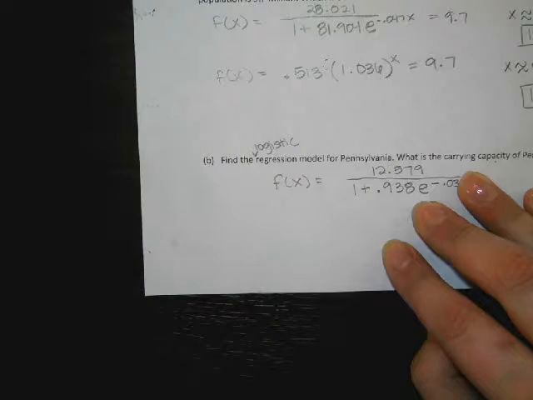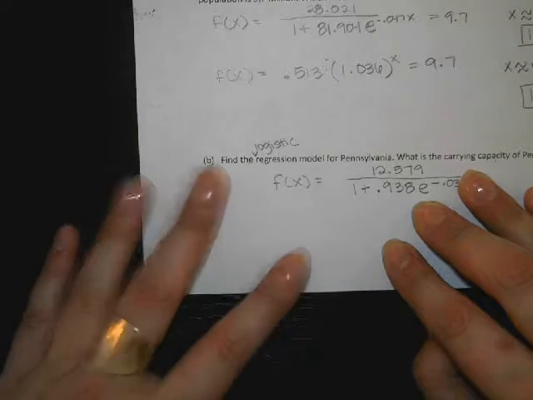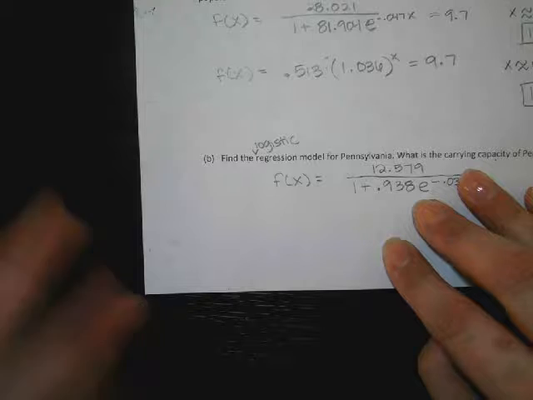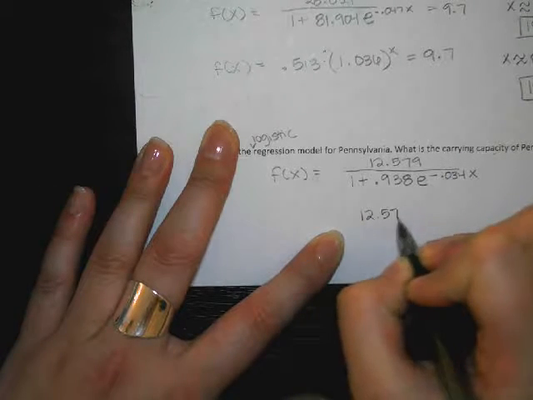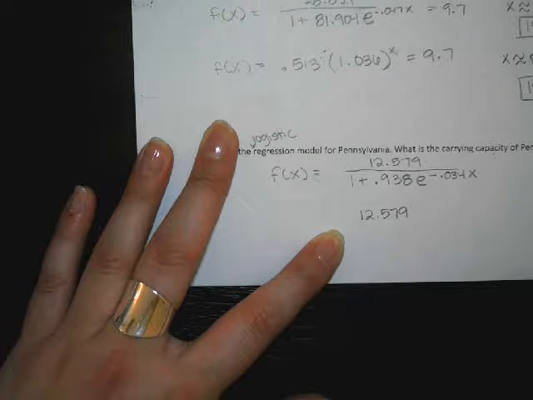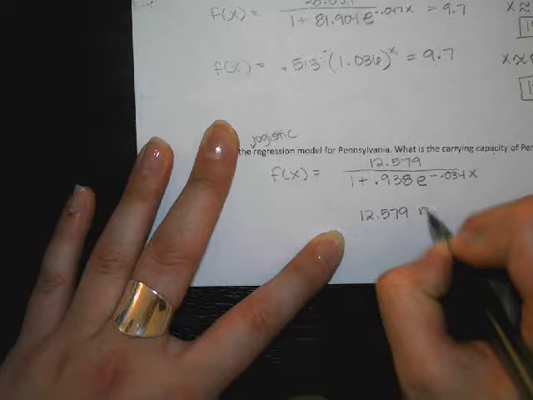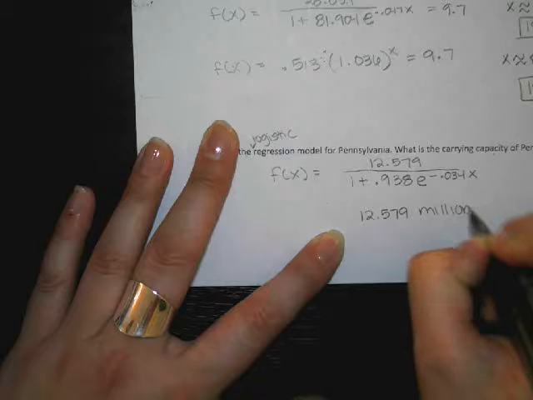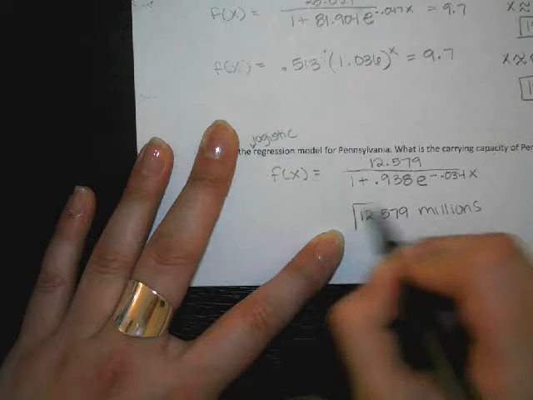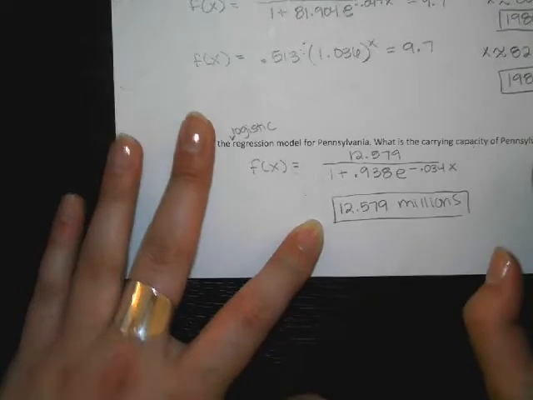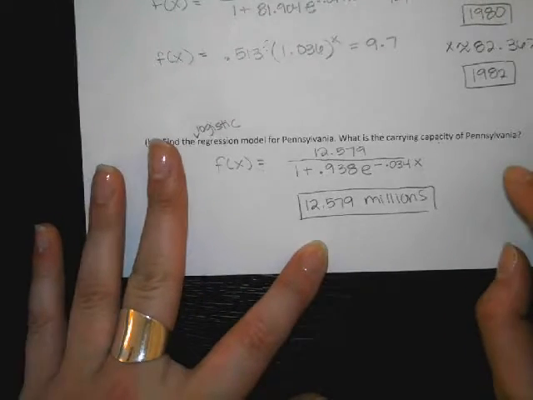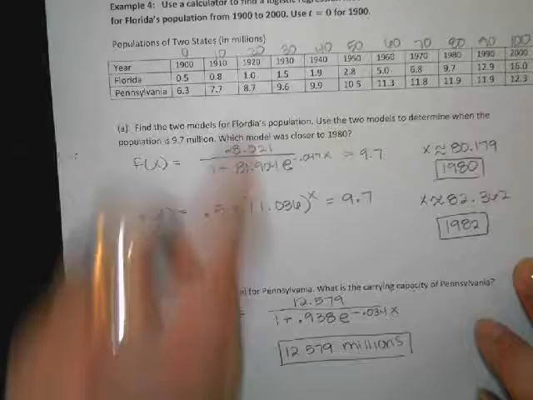All right. So now we actually didn't need to graph it to answer the question. It just says, what is the carrying capacity of Pennsylvania? Like, how many people can you have in Pennsylvania? 12.579 people? Millions of people. That's how many people you can have in Pennsylvania before people run out of food and start eating each other.